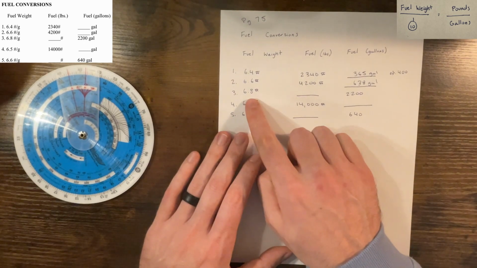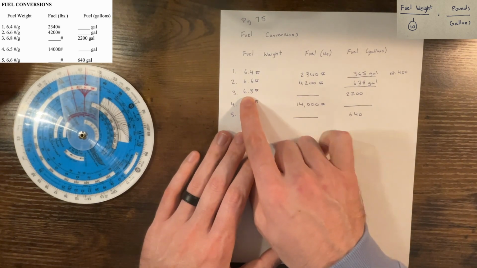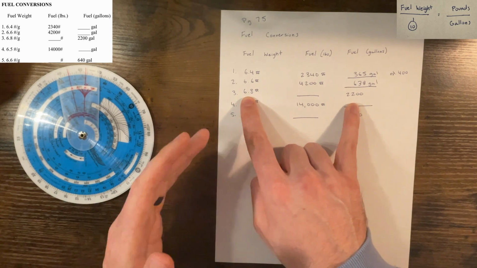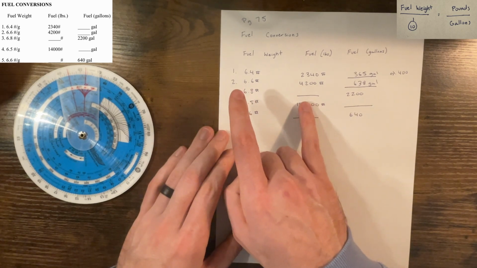So now for this problem, we're going to be looking for these two numbers to be multiplied together to find out the fuel in pounds.